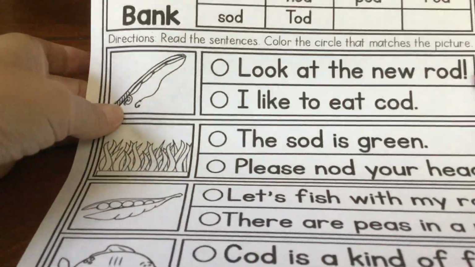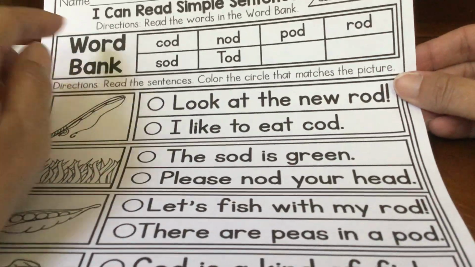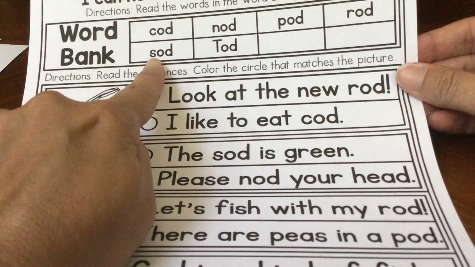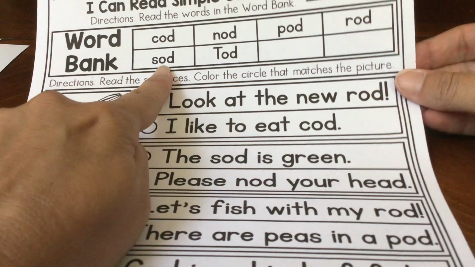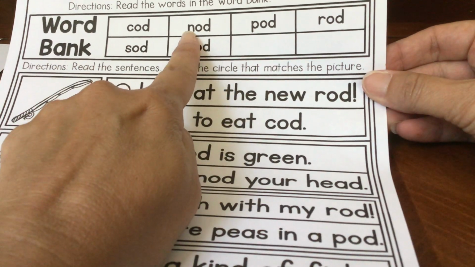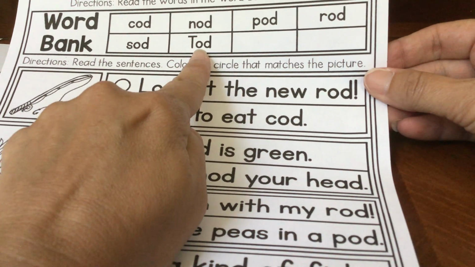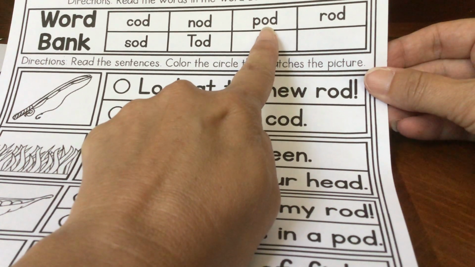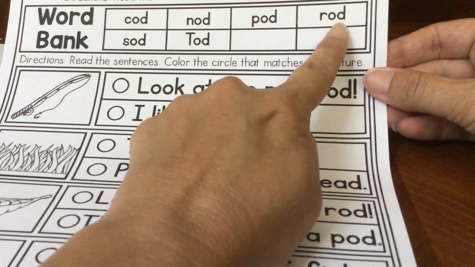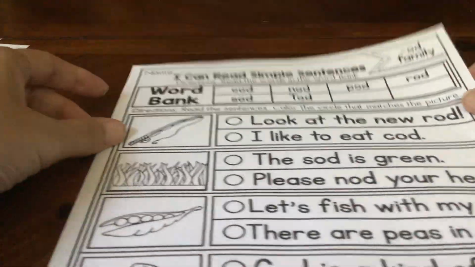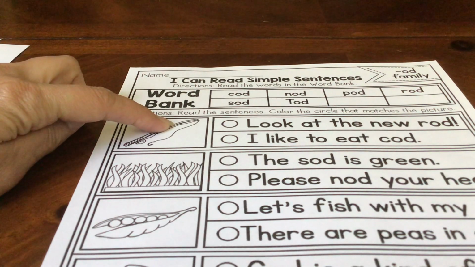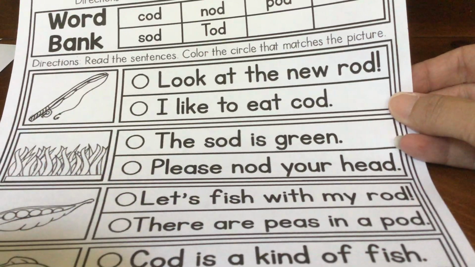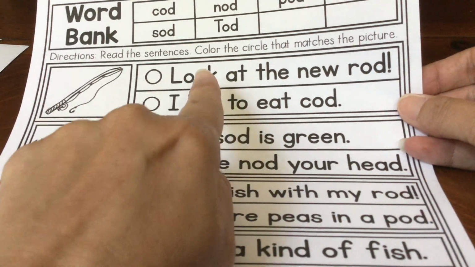And our last page is simple sentences. We've got to read our words at the top in the box first. Odd, cod, odd, sod, odd, nod, odd, tod, odd, pod, odd, rod. Now you look at your picture. Then we've got to read these new sentences. We have two sentences that go with this picture. We have to decide which one matches.